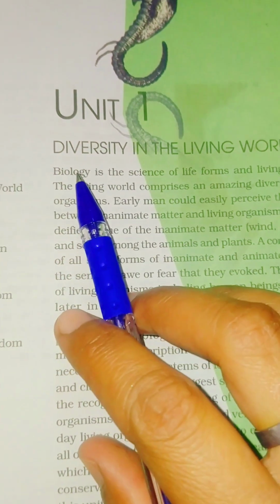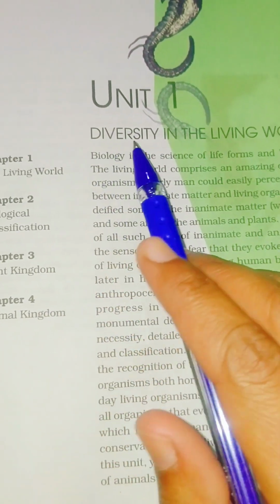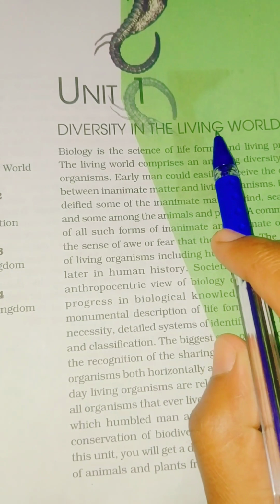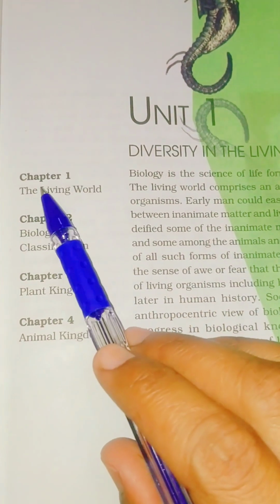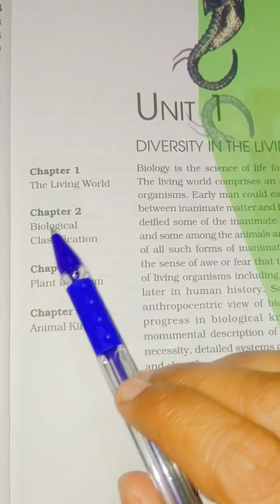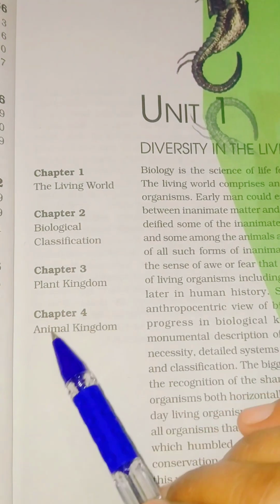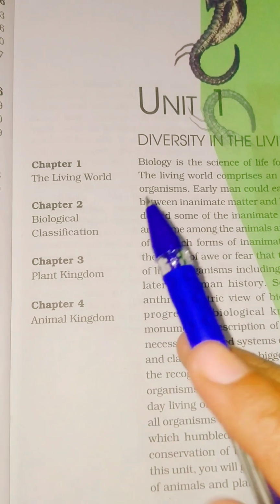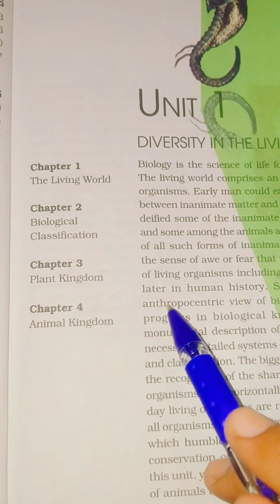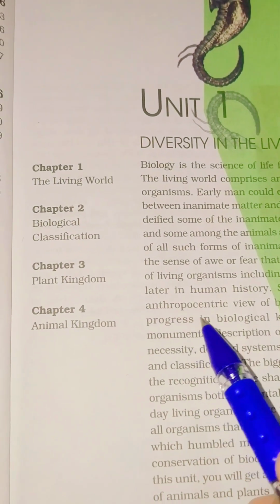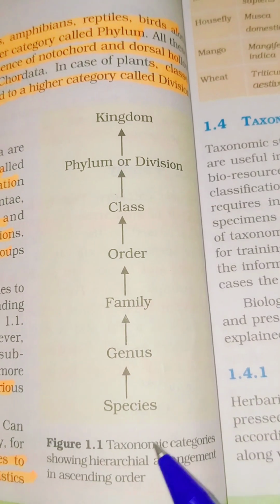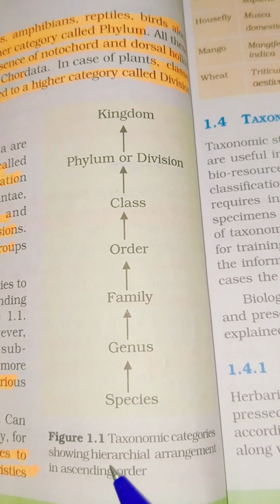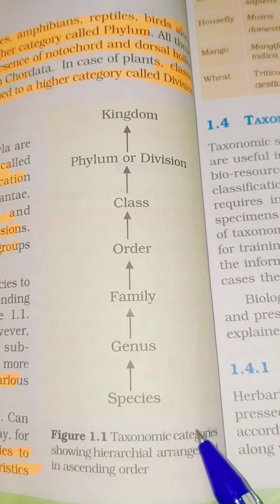Hello dear students, in this video I am going to cover Unit 1, Diversity in the Living World. The four chapters are the living world, biological classification, plant kingdom, and animal kingdom. In this video I am going to show you some important flowcharts and important points or pictures of the first unit. So here is the first flowchart related to the taxonomy categories.